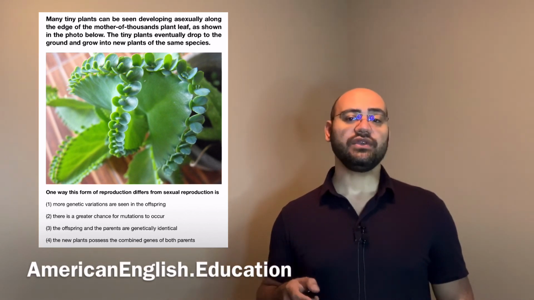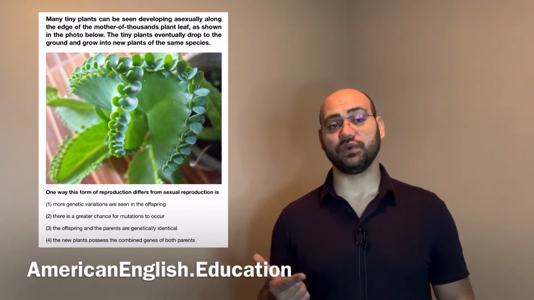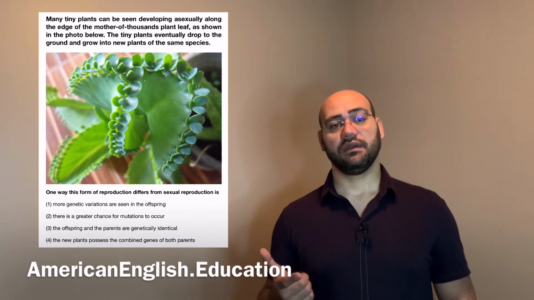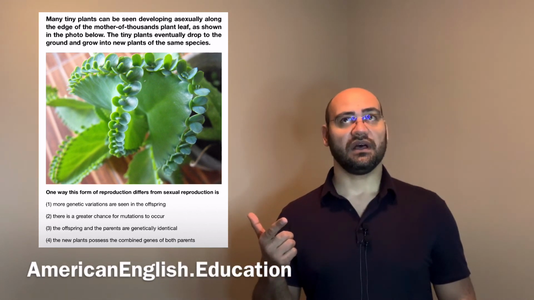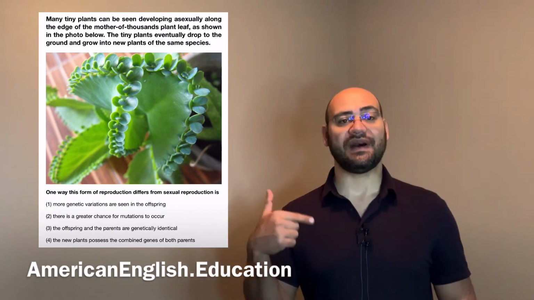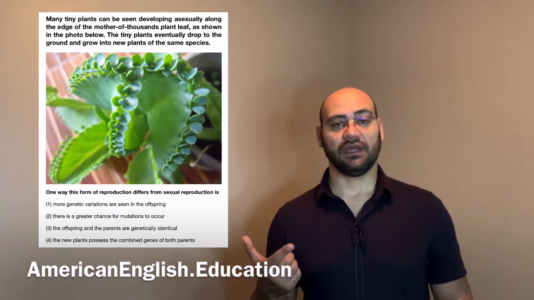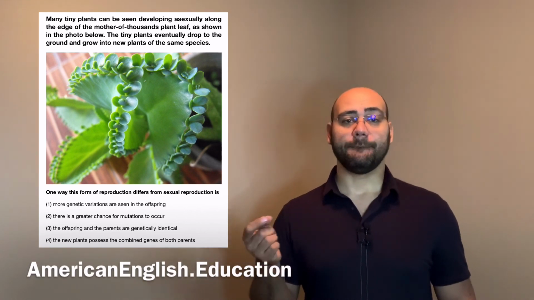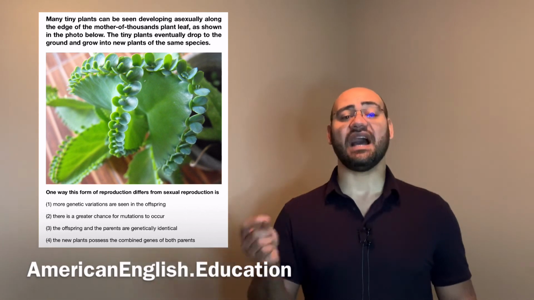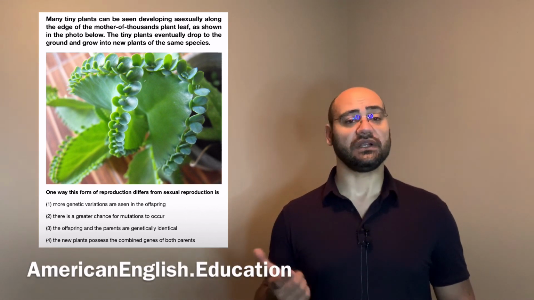Okay, the way you solve this problem is through meiosis and mitosis notions. You need to know what they are. Mitosis, just think something along the lines of identical duplication or reproduction. It's literally cloning. That's mitosis. Meiosis, on the other hand, is the opposite of that, which is sexual to start with.